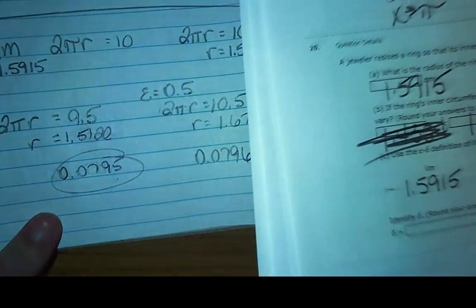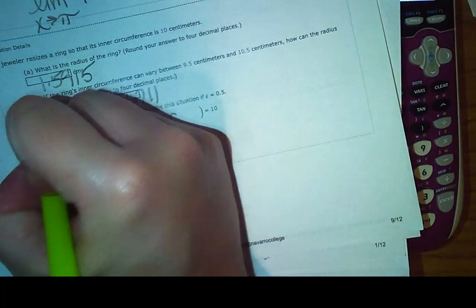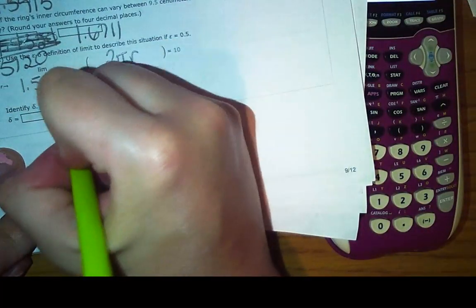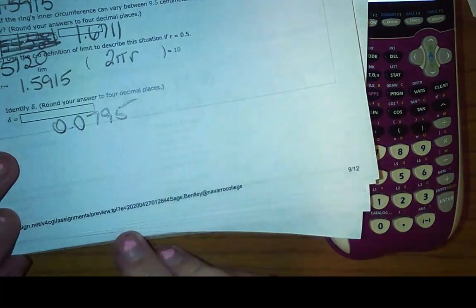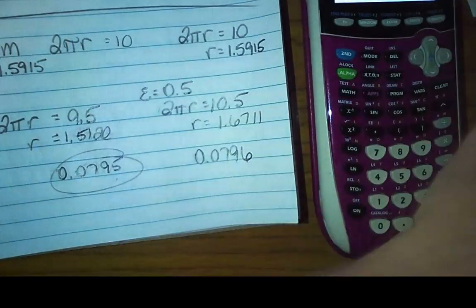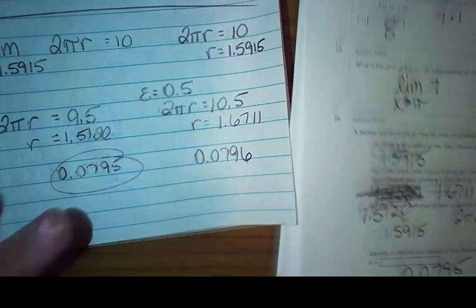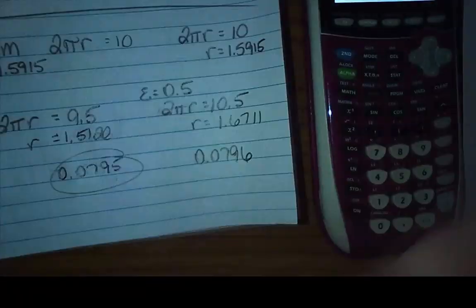All right, so your answer, now that I fixed that stupid mess, is, hang on, 15120. So what was your delta? Your delta is 0795. Okay? So I'm sorry, I'm doing these like I've done 14 of these today, so my brain is swooshing.